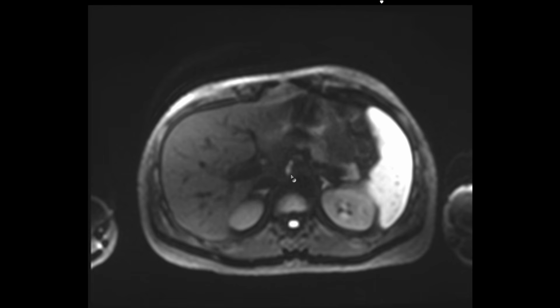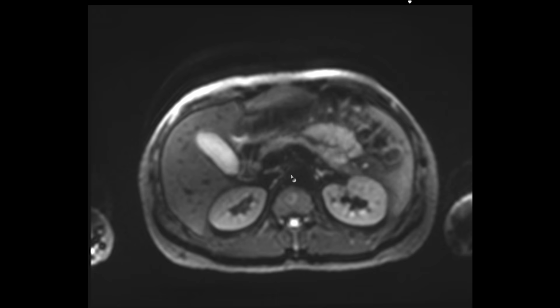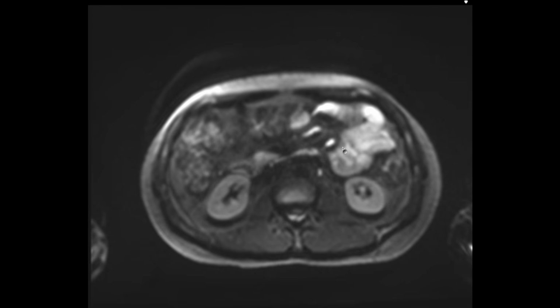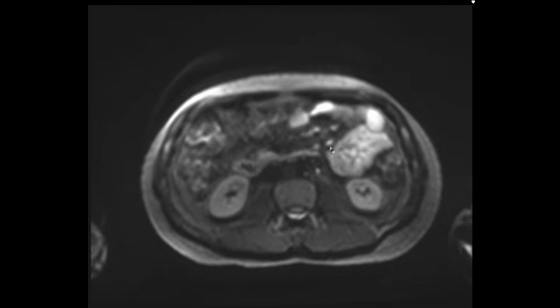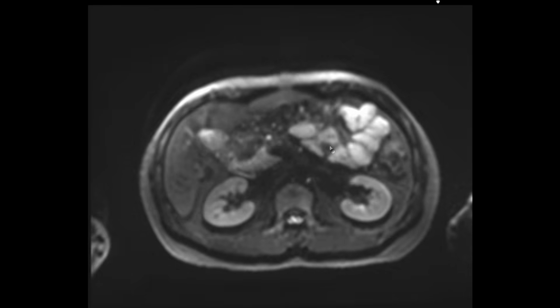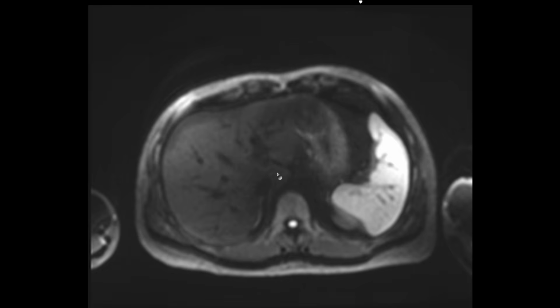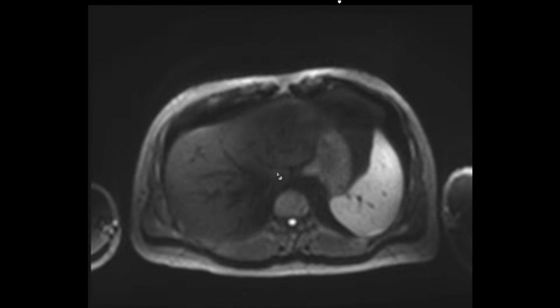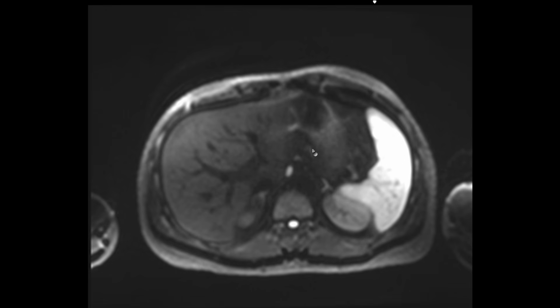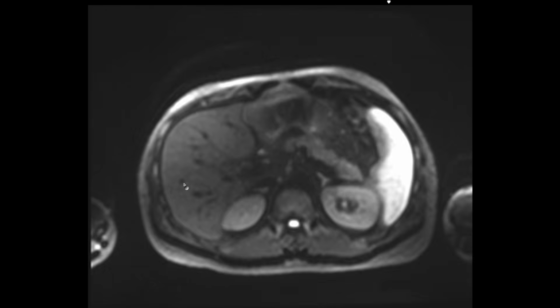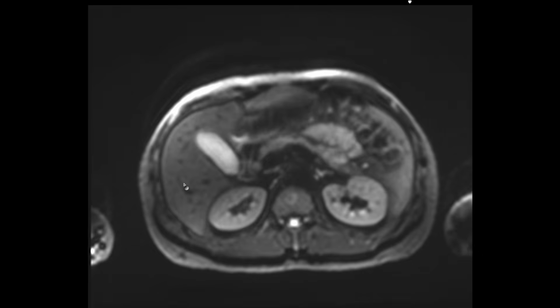You'll also notice that the lymph nodes, as we mentioned earlier, pop out really nicely. So look at all these mesenteric lymph nodes here. They pop in and out of sight quite nicely. And so this is a good sequence to look at when you're looking for lymph nodes, as well as characterizing lesions and looking for focal lesions in the liver, for example.